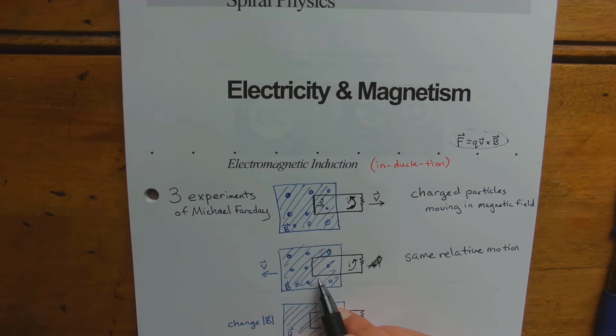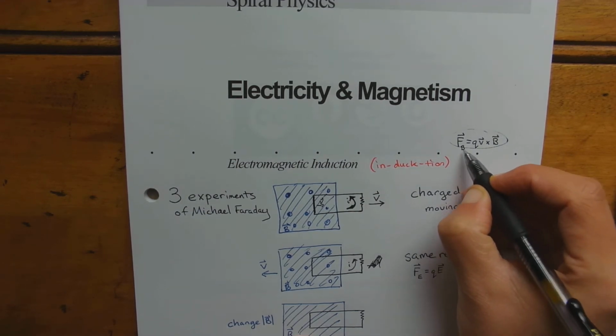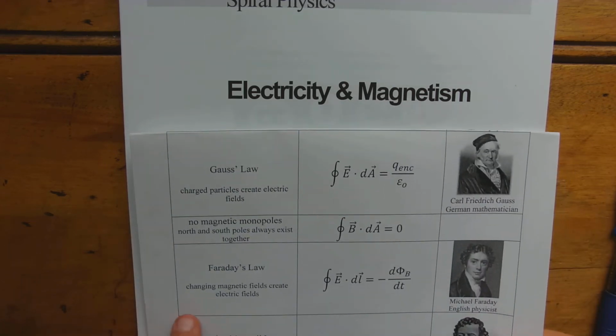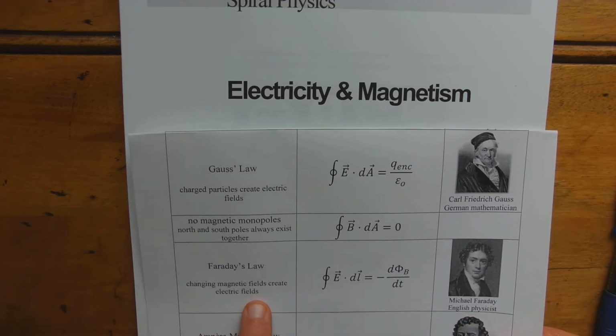It's not a magnetic force. The other force that we can have acting on charged particles, I mean, you could have the force of gravity, but it's very small. So you could have an electric force acting on charged particles, and the electric force still acts on those charged particles even when they are stationary. This caused Michael Faraday to conclude that changing magnetic fields create or induce electric fields.